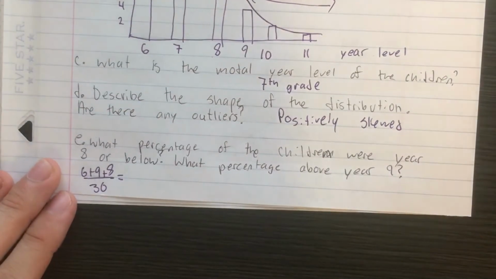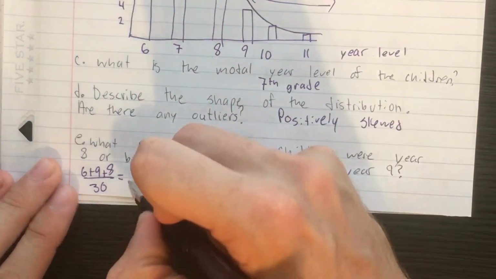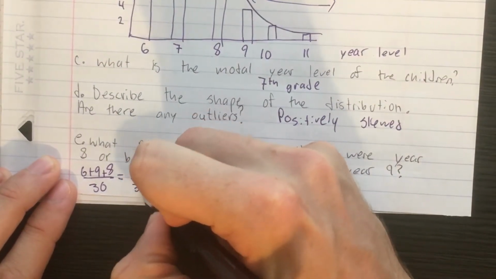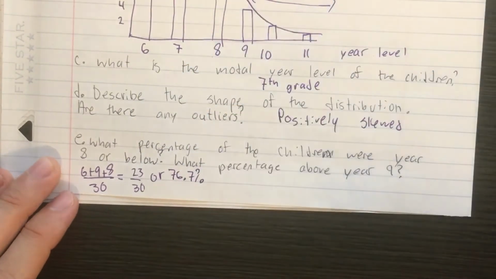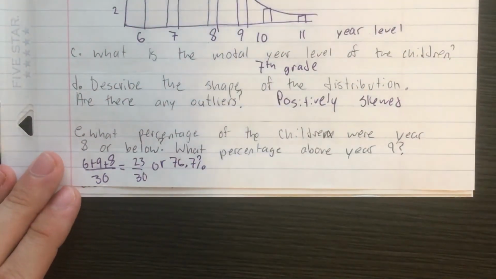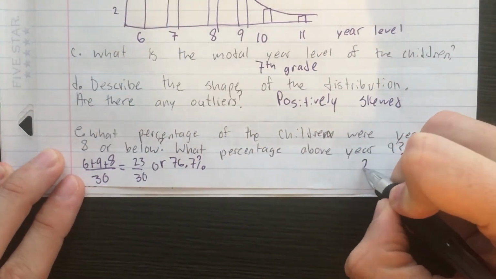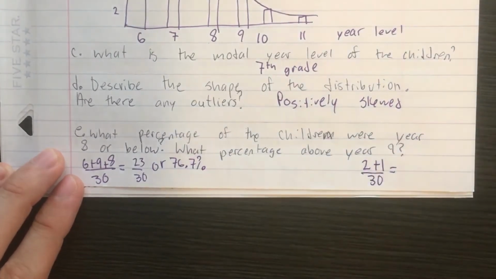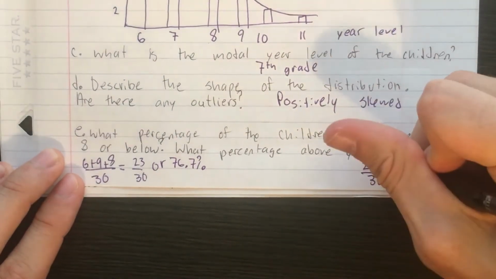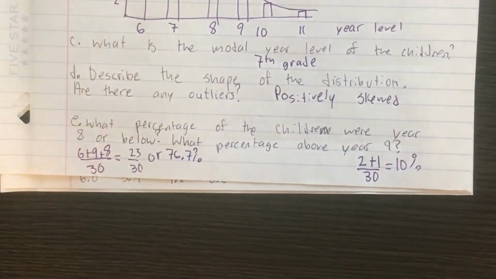So get the relative frequency of those three together. So that's going to be, I believe, 23 out of 30 or 76.7%. So then for above year 9, we've just got the sophomore and 1 junior out of 30, which should be 10%.